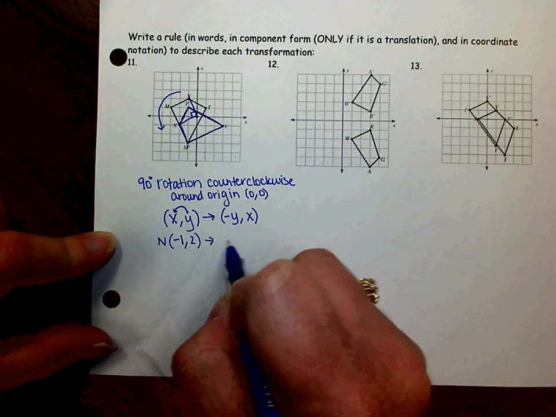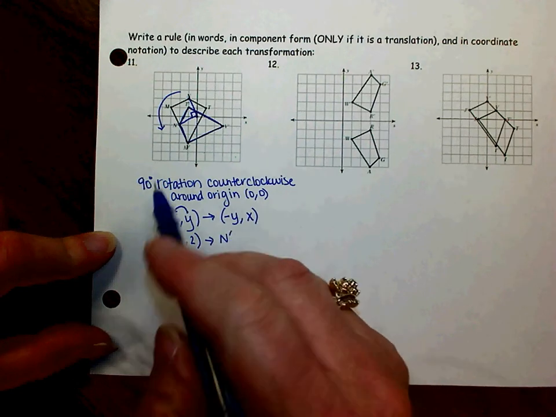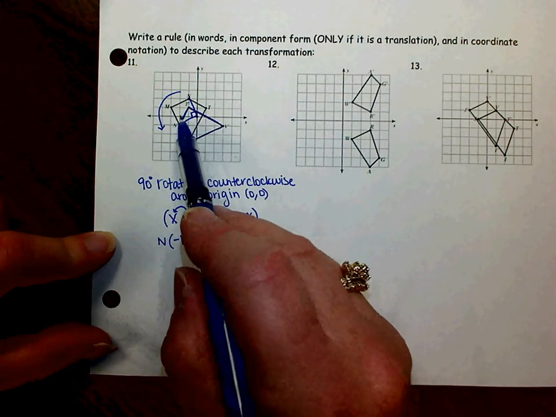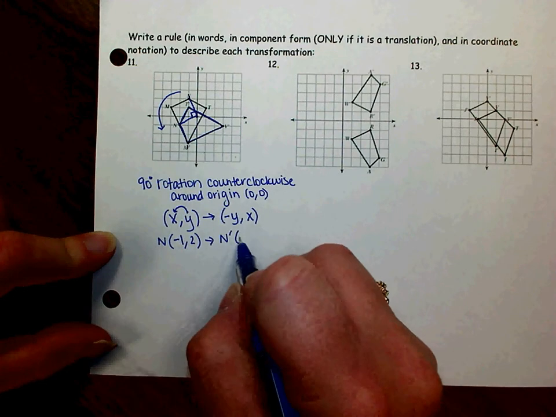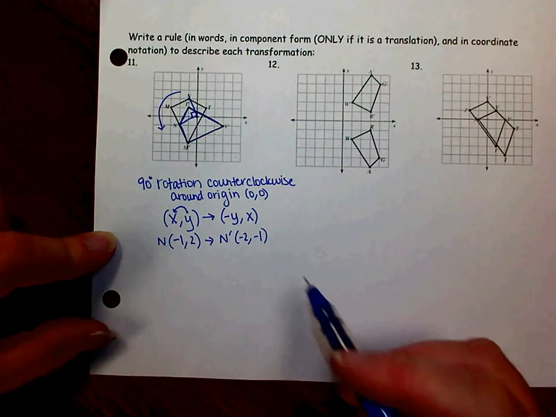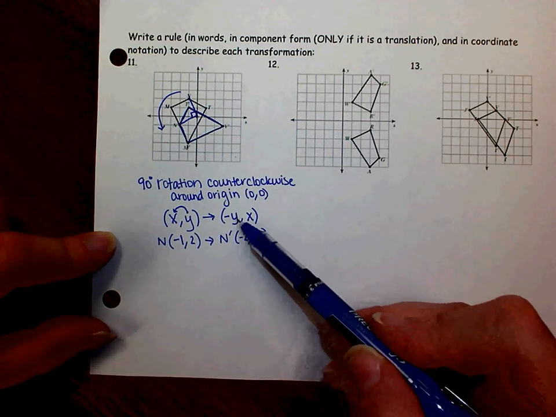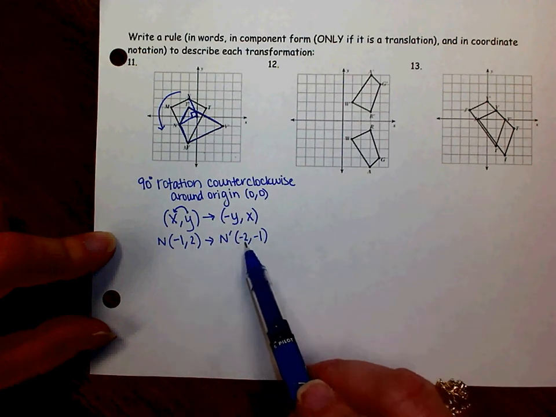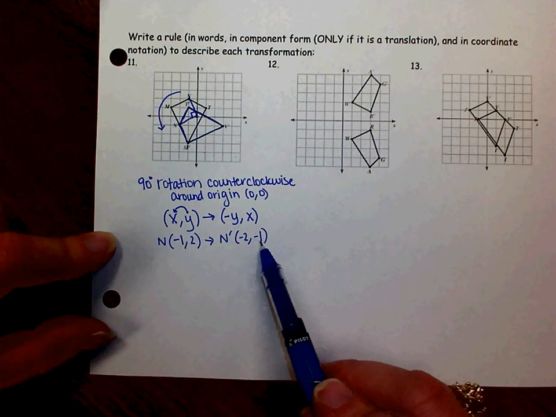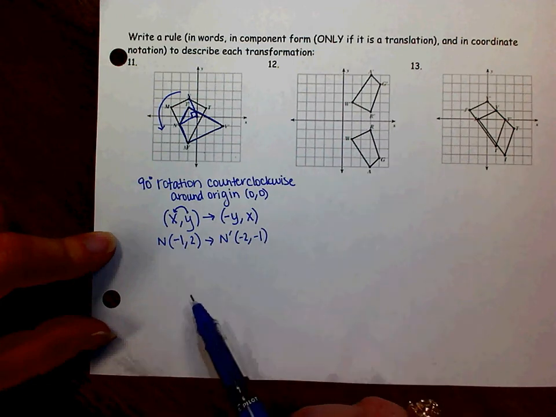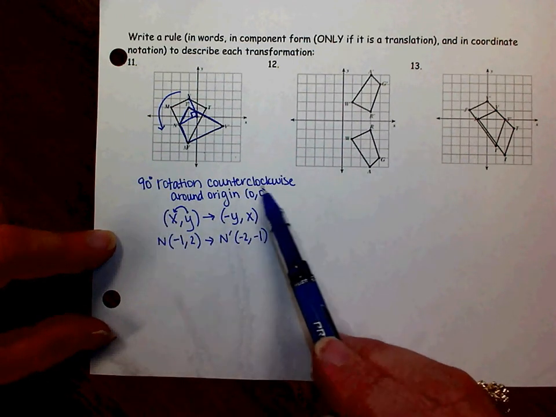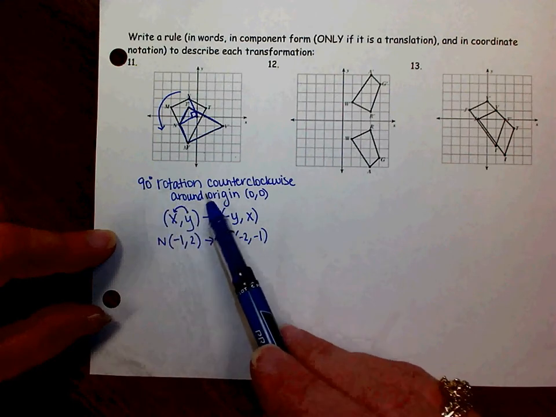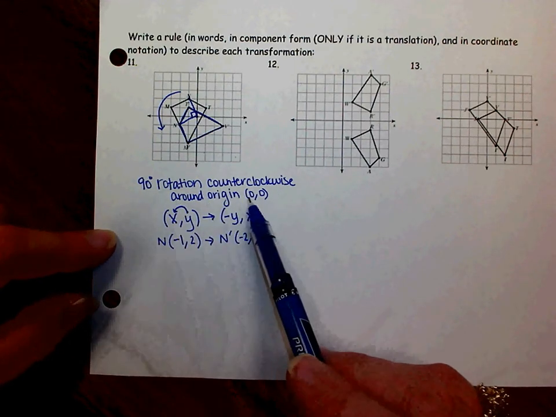And let's look at N prime. N prime's coordinates are -2, -1. Did they follow this rule? Is this the opposite of my y-coordinate? Yes, the opposite of 2 is negative 2. Is this my x-coordinate? Yes, it's negative 1. So that makes me feel good about my description of a 90-degree rotation counterclockwise around the origin.